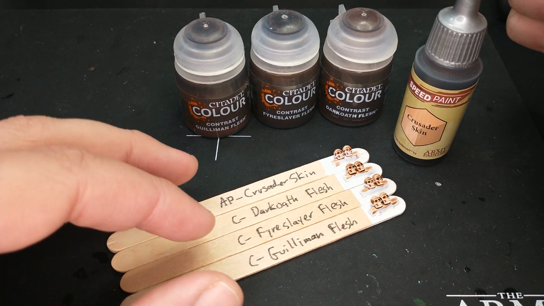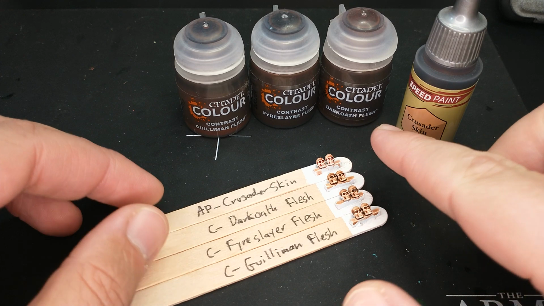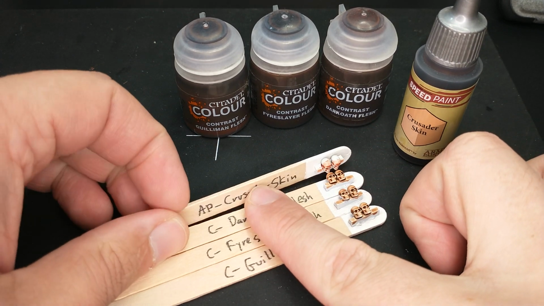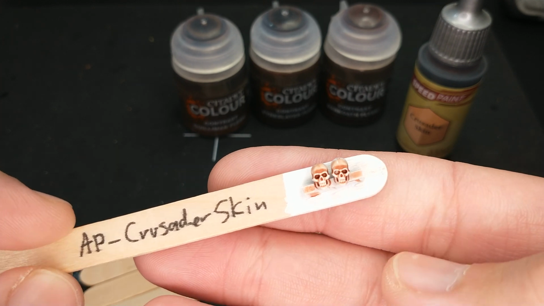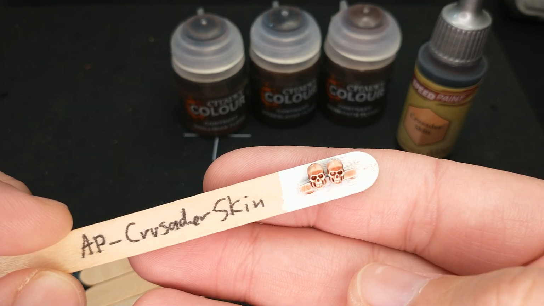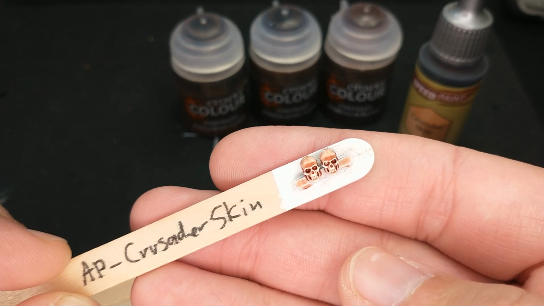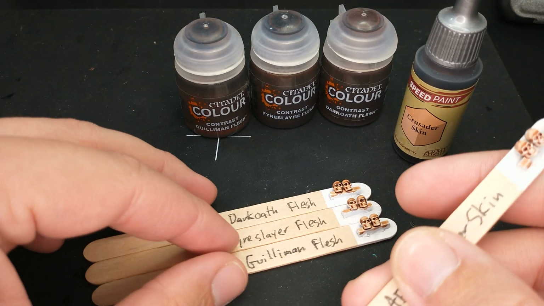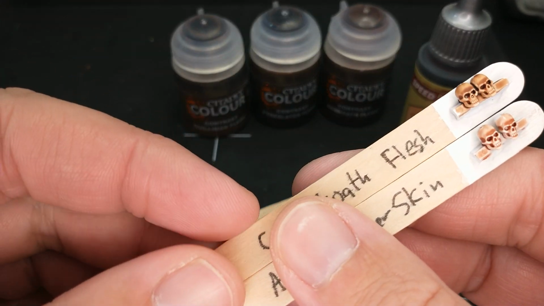Here's a kind of an interesting take on this, I think. I was very surprised by this. So, Army Painter has one skin tone, one thing they call Crusader Skin. And it's this very kind of pale, sort of, human skin tone. Citadel has three. They all call theirs Flesh, which doesn't really matter.